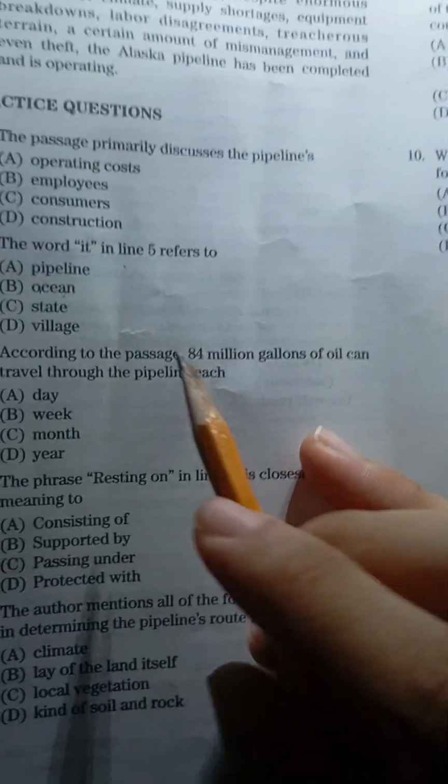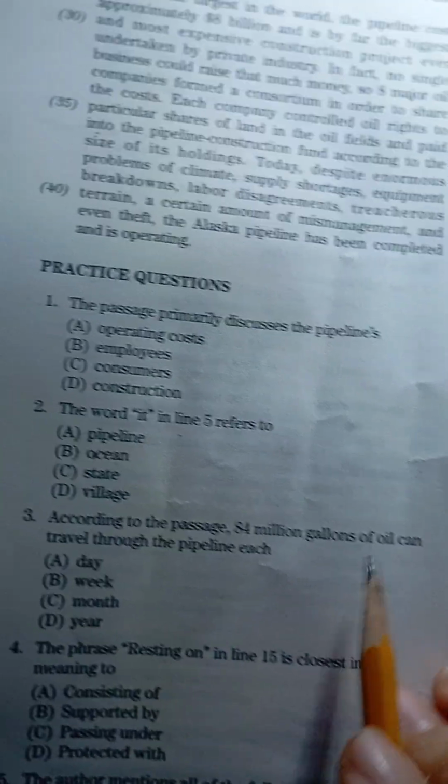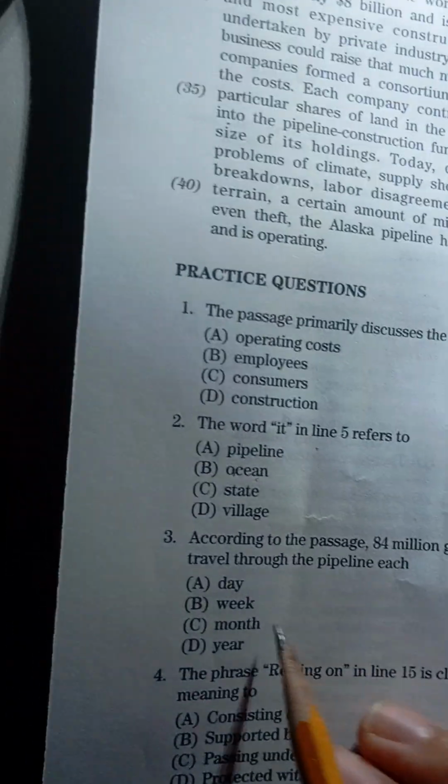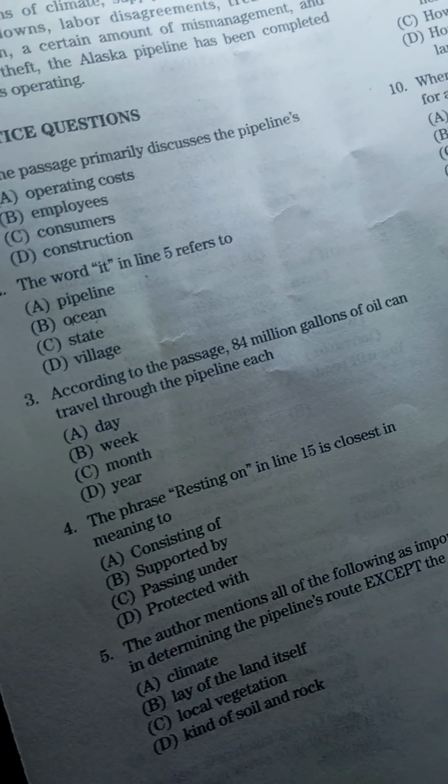According to this passage, 84 million gallons of oil can travel through the pipeline each... Seriously? Where did I read that? Daily. It says daily. Well, that is strange.